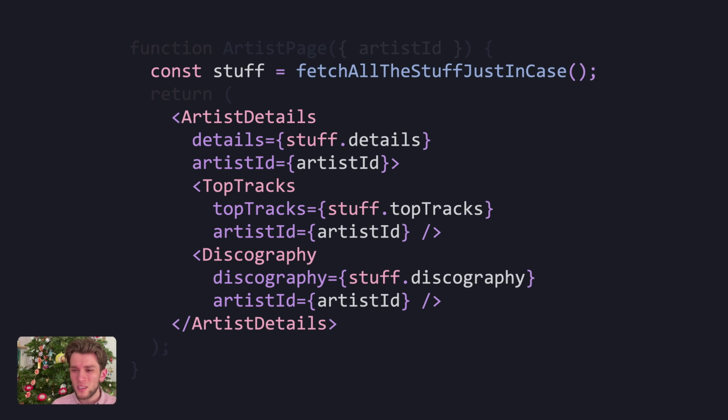But for data fetching, I see a problem here where the API response becomes very coupled to my components. So, for example, if I later remove top tracks from the screen entirely, I might forget to remove it from the API response. So I will be transferring all this unnecessary data.